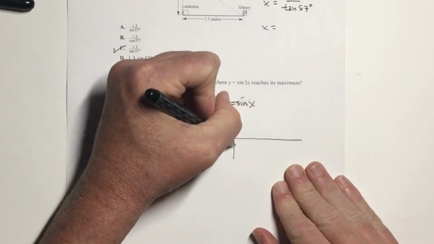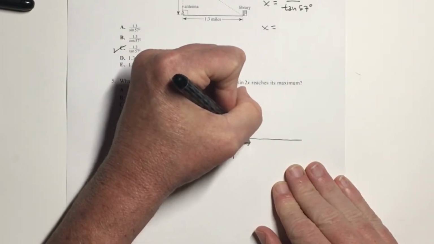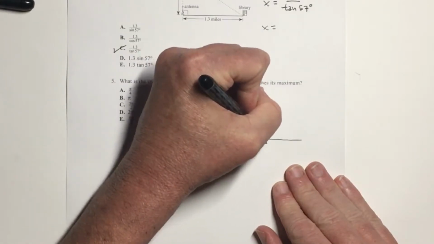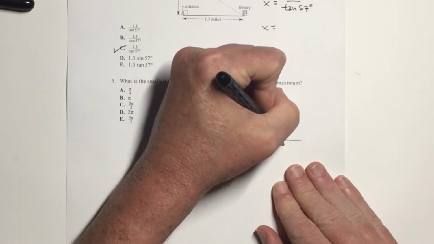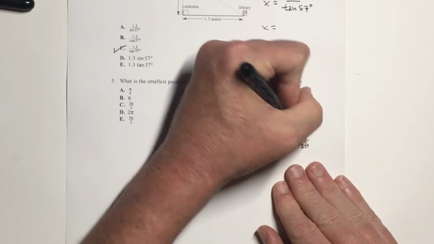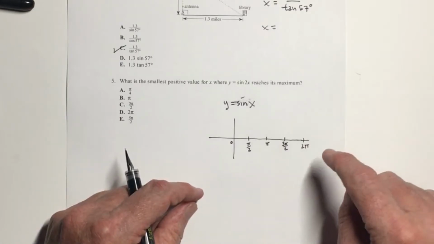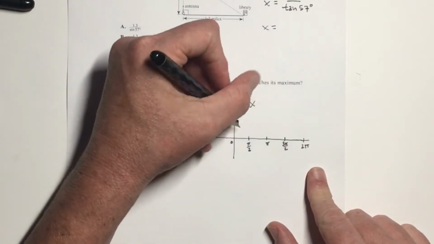Starting here at 0, and advancing to pi over 2, pi, 3 pi over 2, and 2 pi, or 90 degrees, 180 degrees, 270 degrees, and 360 degrees.